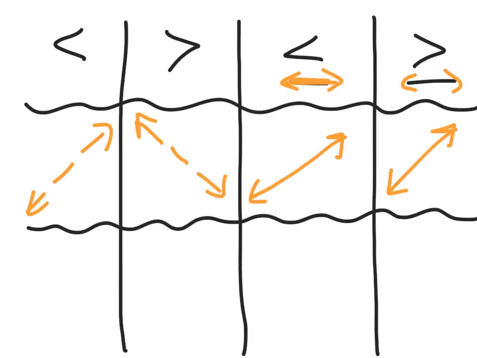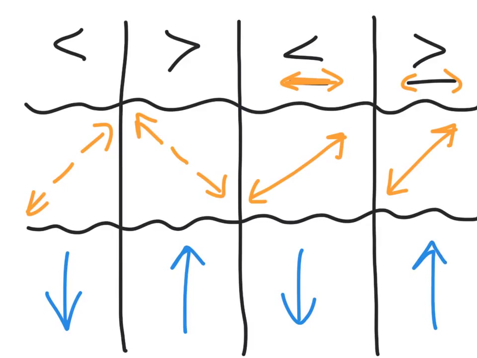And then the other part of it is our shading. The less than tells us to shade down. Greater than tells us to shade up. That's true for less than or equal to, we're going to shade down, and greater than or equal to, we're going to shade up.